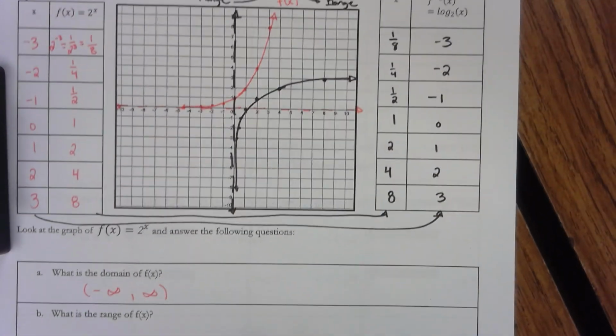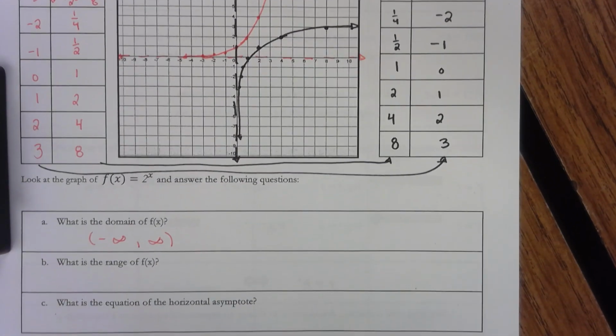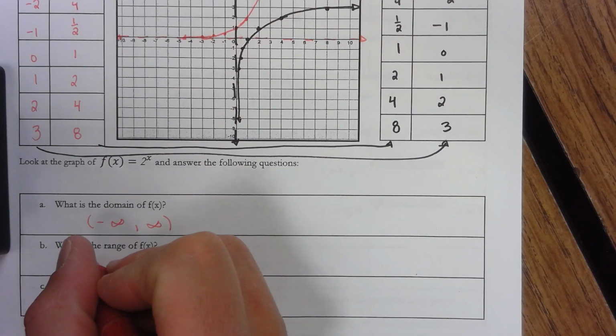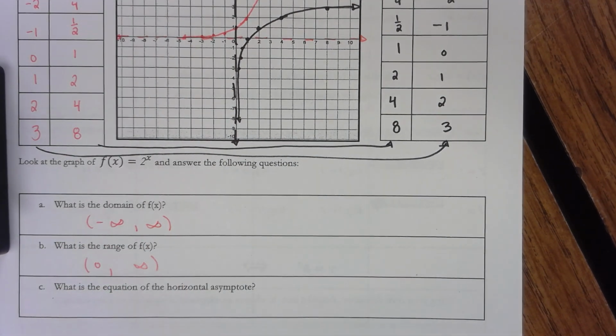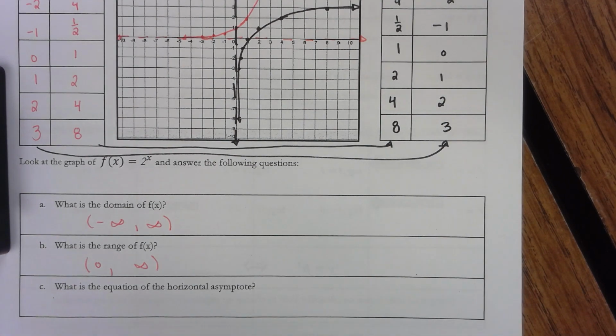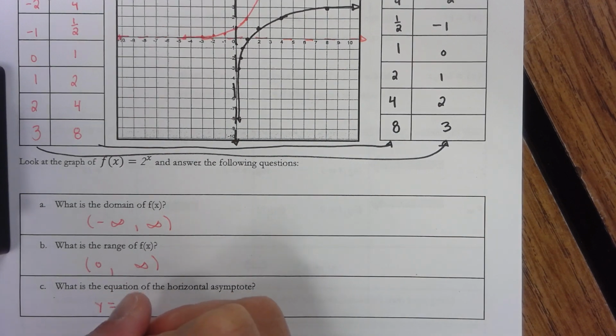It's limited because of that horizontal asymptote and because we can't plug in any exponent and make that negative or even 0. So the range of f of x is 0 to infinity. And then the horizontal asymptote, that line, is y equals 0.